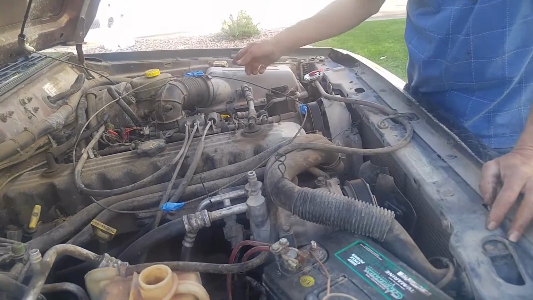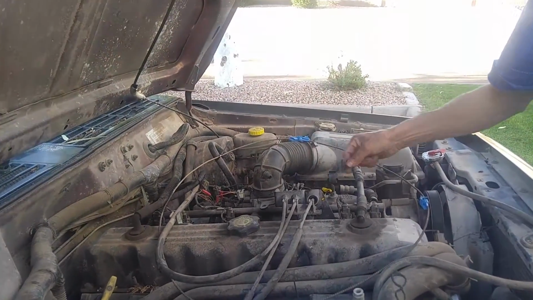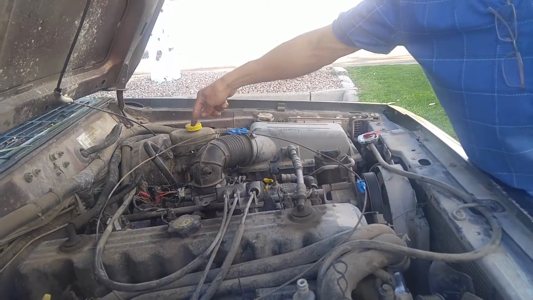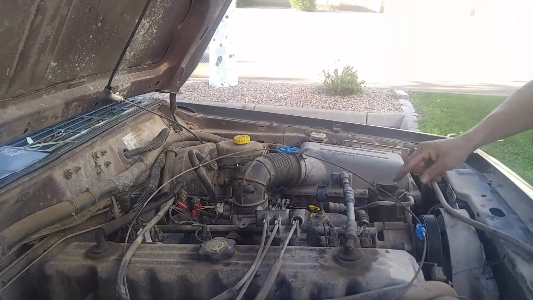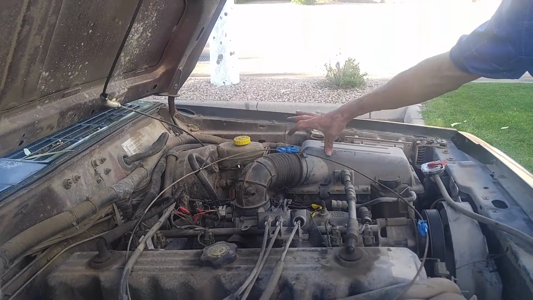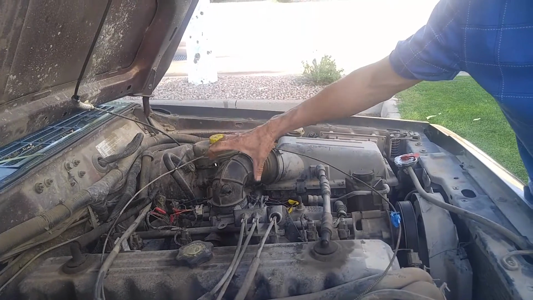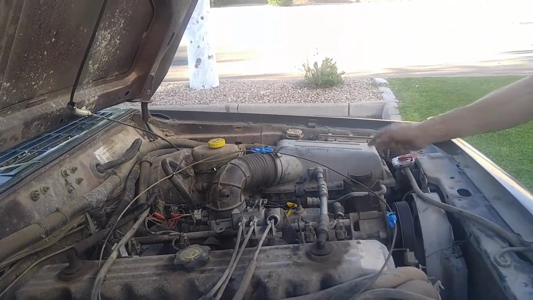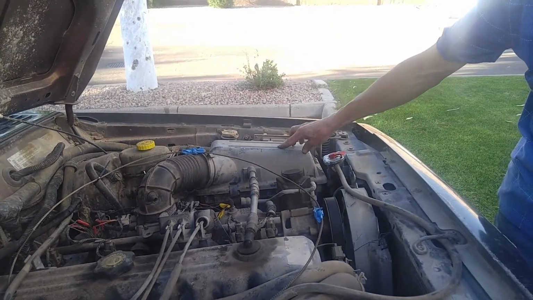And I have hoses and wires on my intake of the gasoline. I have also in the return to the tank. I think I lost my little hose. One big one was here in the air intake. I had one inside of the air filter.